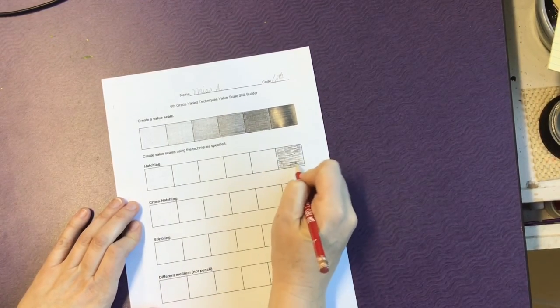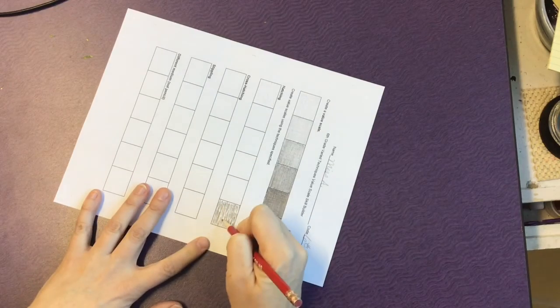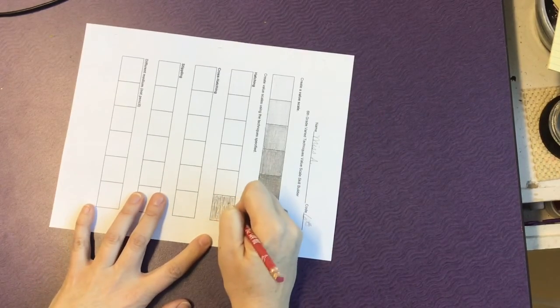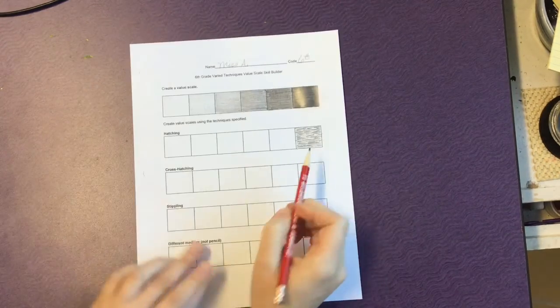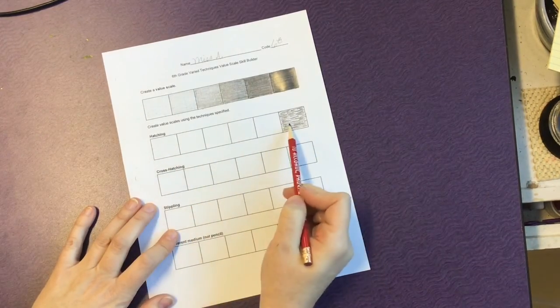So lots of little dark, short lines going in the same direction on this one. So light to dark also with hatching.